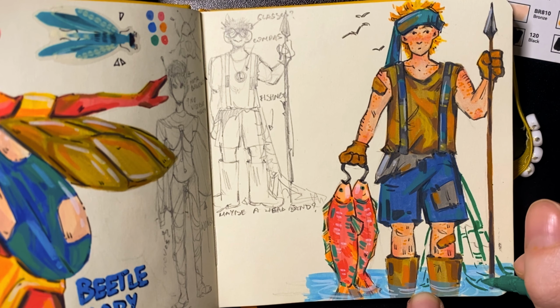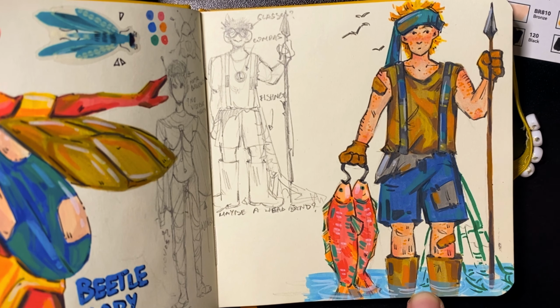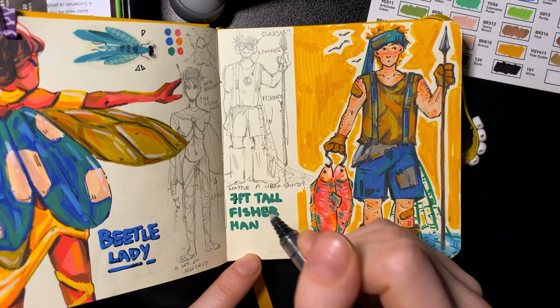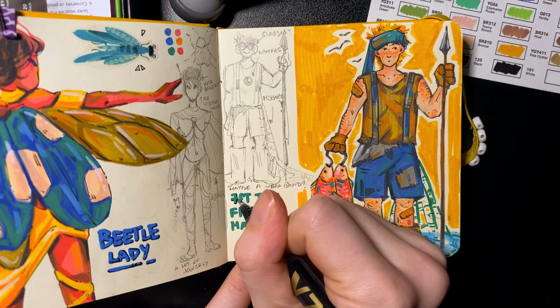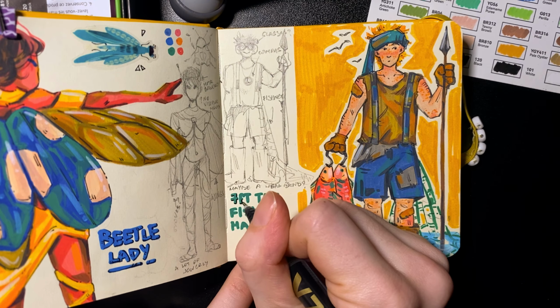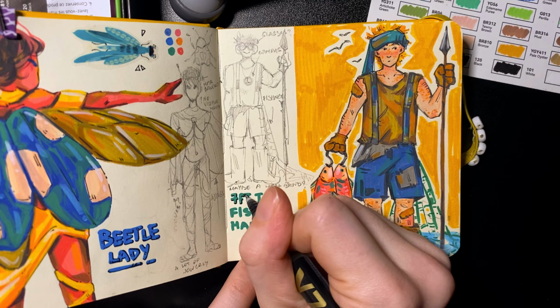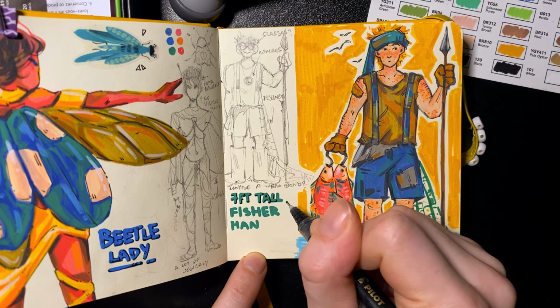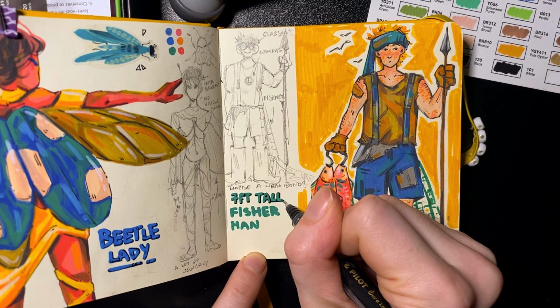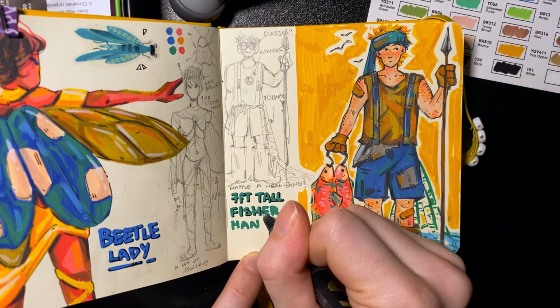With that, this character is definitely going to be in my story. I really enjoy drawing him. I probably will change some things, and also Beetle Lady. I definitely want to redraw her and her outfit at some point in the future.